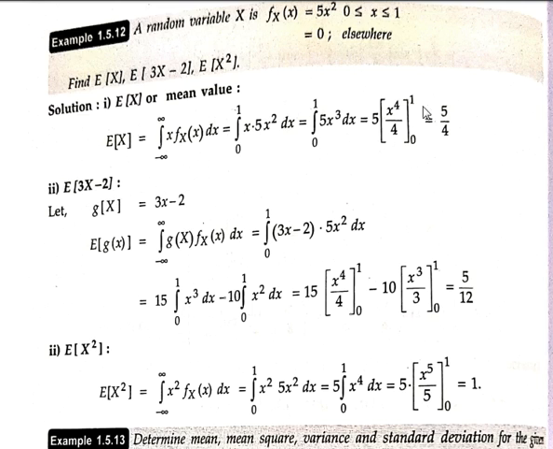Then E of 3x minus 2. These kinds of problems are solved by writing E of 3x minus 2 as E of some function g of x. If it is E of g of x, then we write the integral of g of x into fx of x dx.